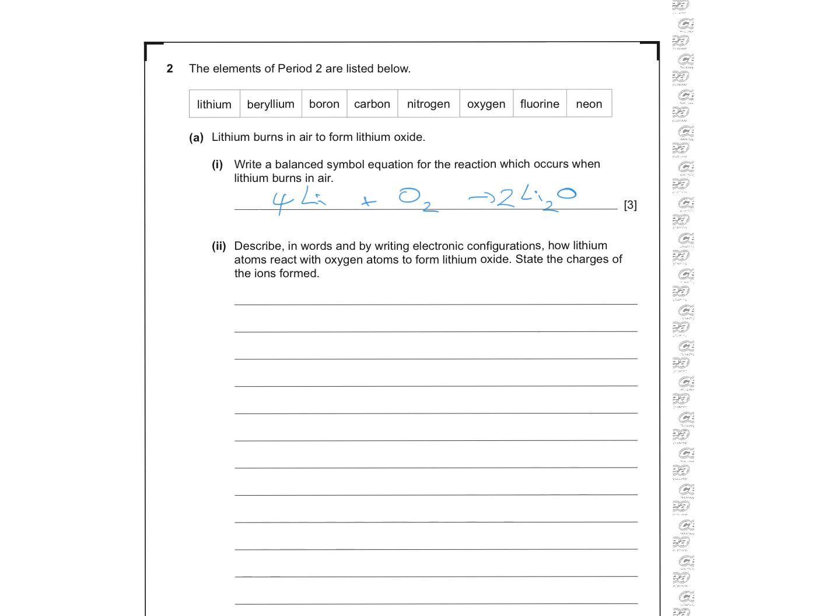Describe in words and by writing electronic configurations how lithium atoms react with oxygen atoms to form lithium oxide. So this is a metal and a non-metal. The bonding here is ionic. So often this type of question would require you to draw out the ionic bonding, but you have to try and describe it in words. Well, the formula, as we've just done above, is Li2O. So there are 2 lithium atoms and 1 oxygen atom.